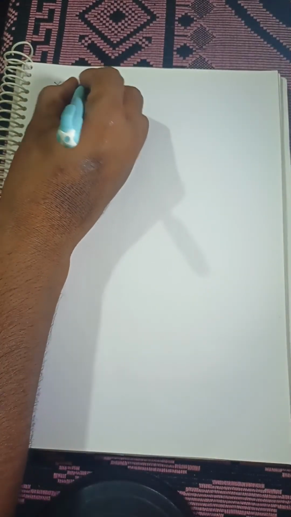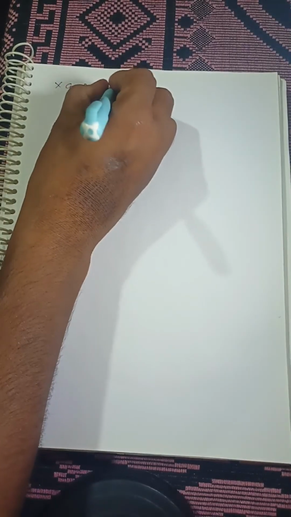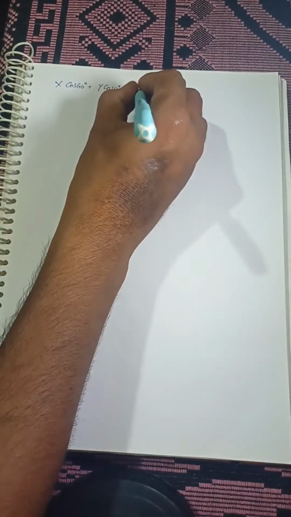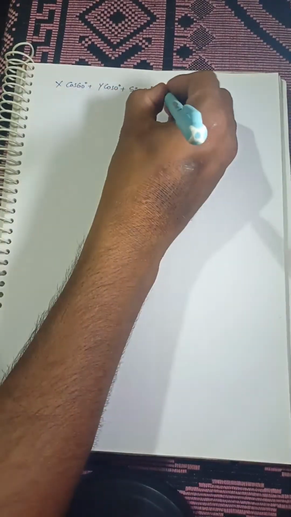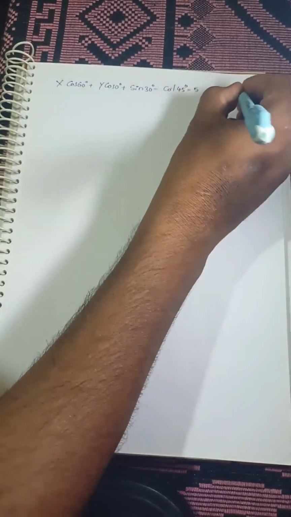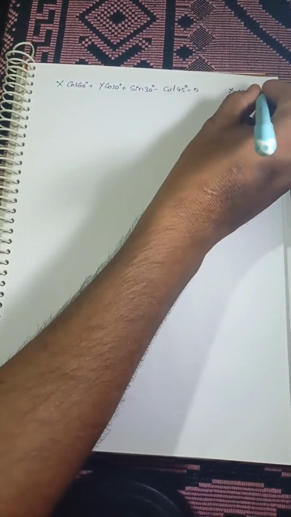Last 4 problems. Now when we come back to the first problem, listen here. If x cos 60 degrees plus y cos 0 degrees plus sin 30 degrees minus cot 45 degrees value is 5, then what is the value of x plus 2y? That is the question clearly given.